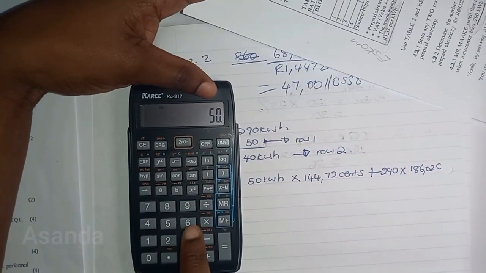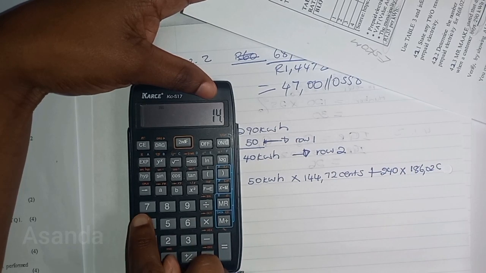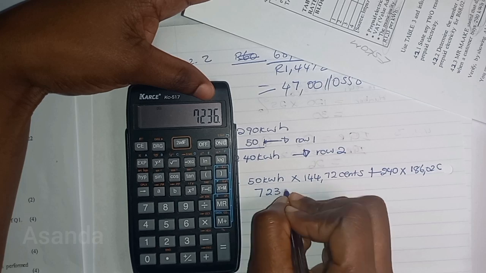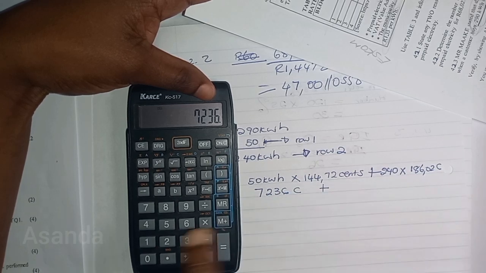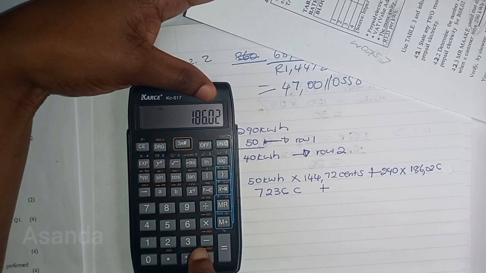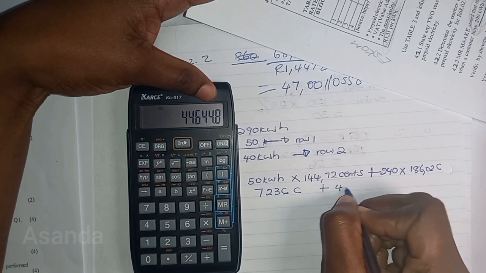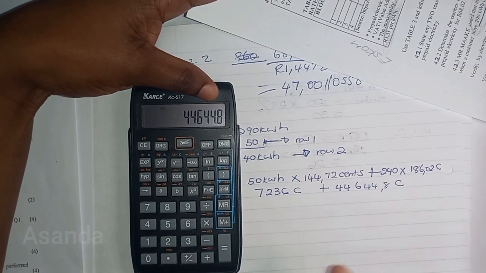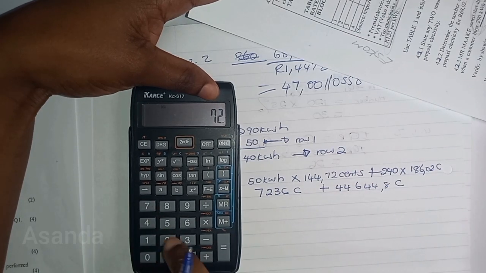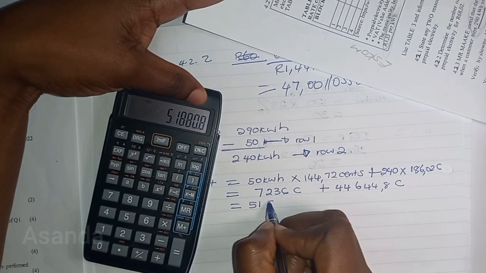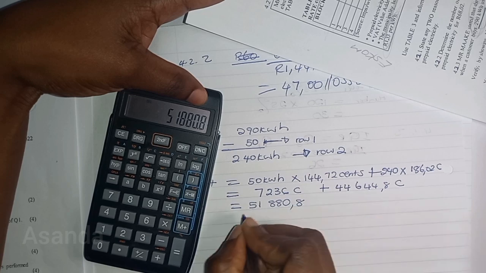So that's 50 times 144.72. That gives us 7,236 cents, plus 240 times 186.02, and that gives us 44,644.8 cents. And then we add the 7,236, and we get 51,880.8 cents.